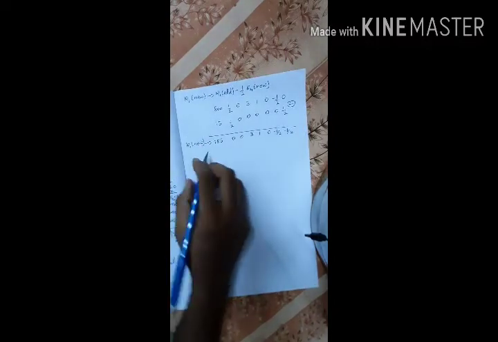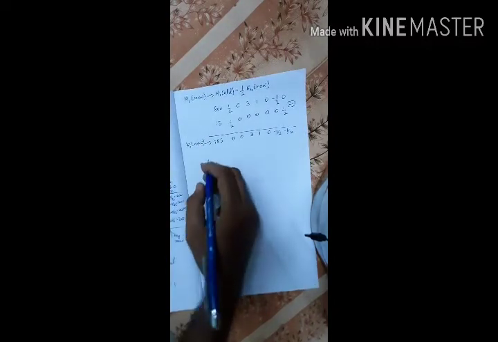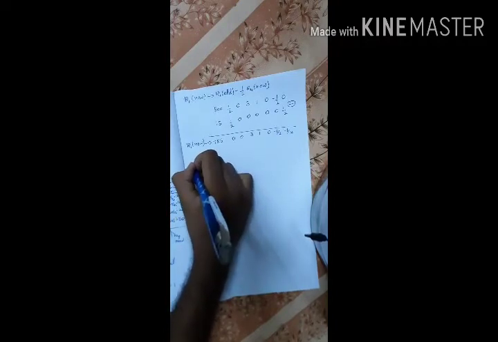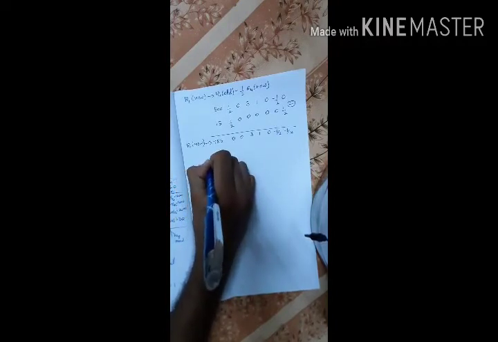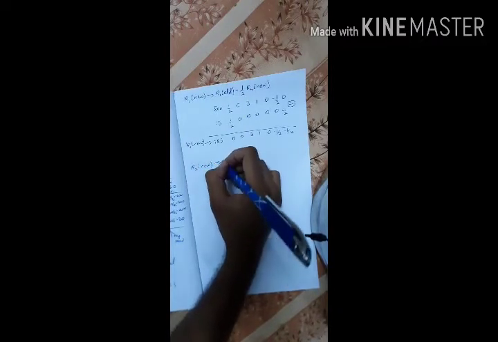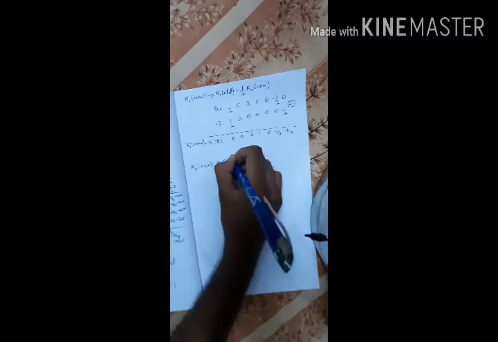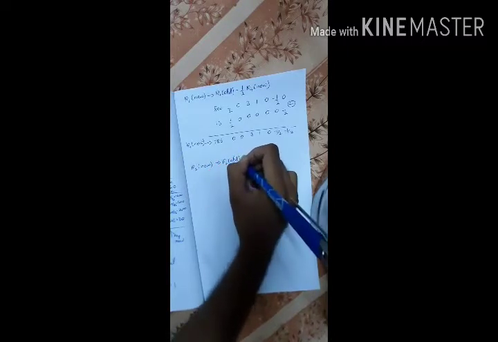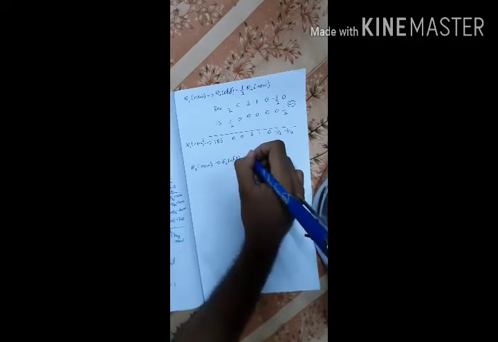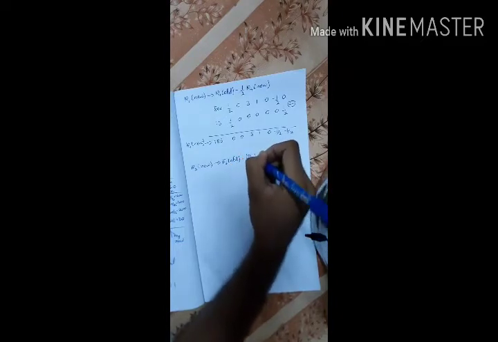Okay, next we find the value of R2. R2 new is equal to R2 old minus 3 by 2 R4 new.